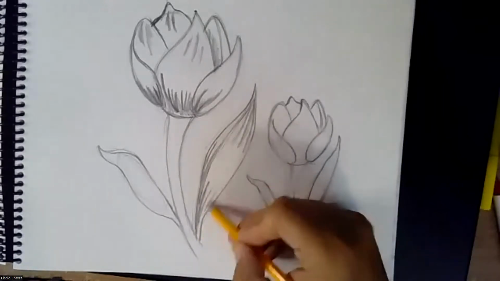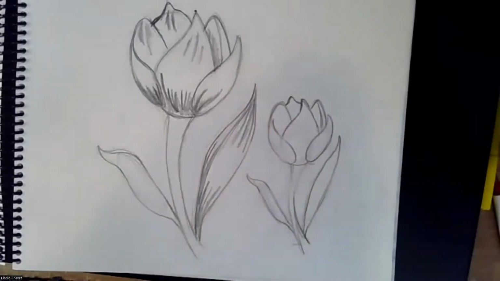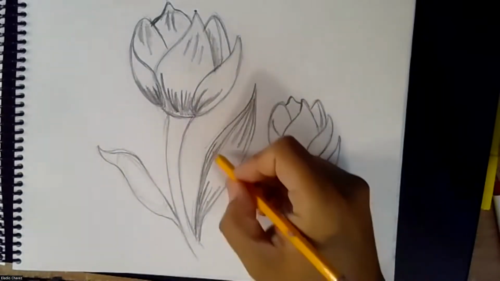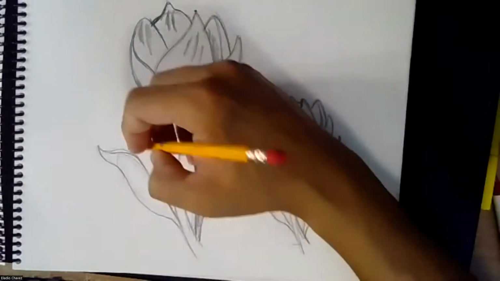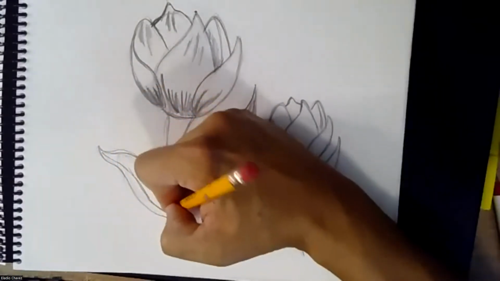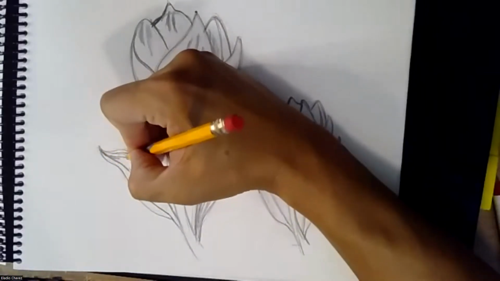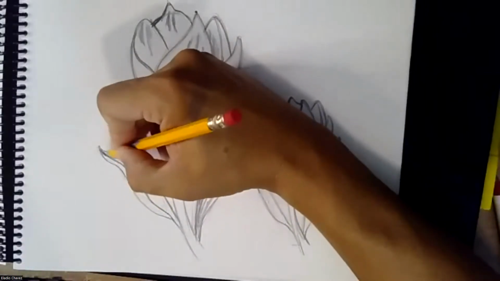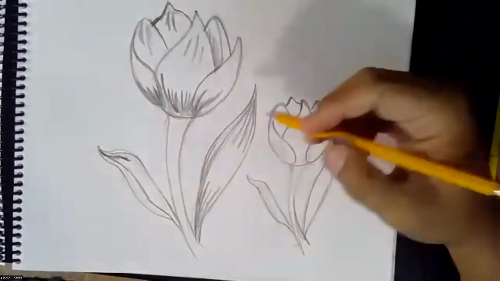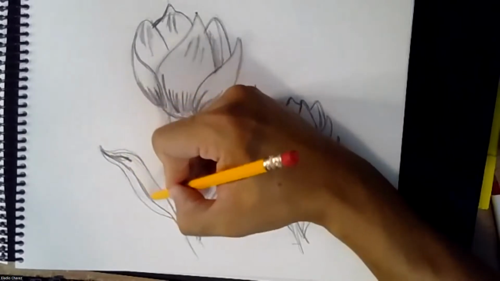And if you have colors, color it in. This is where our colored pencils would be good. All right. So the smaller one, I'm just putting the wrinkles in. There we go.